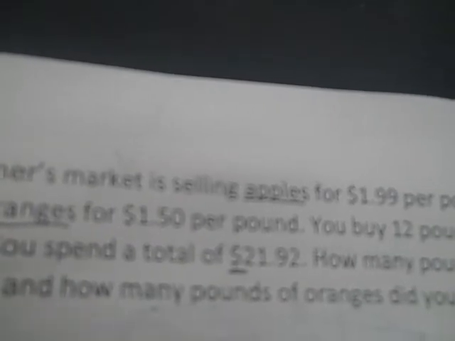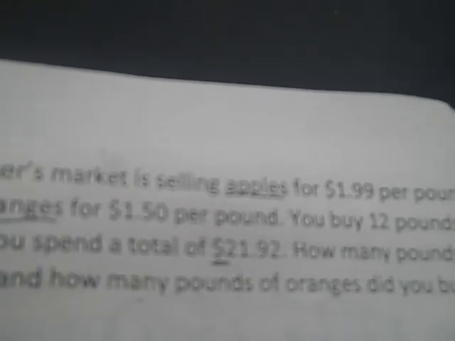Okay, and the last one, I'm going to give you your 2 part ones on your own. A farmer's market is selling apples for $1.99 per pound and oranges for $1.50 per pound. You buy 12 pounds of fruit. You spend a total of $21.92. How many pounds of apples, how many pounds of oranges did you buy? So there's my 2 answers. So again, 3 units. I'm going to my table.